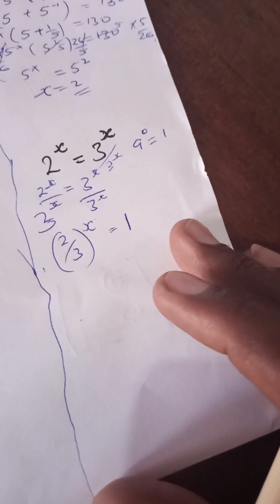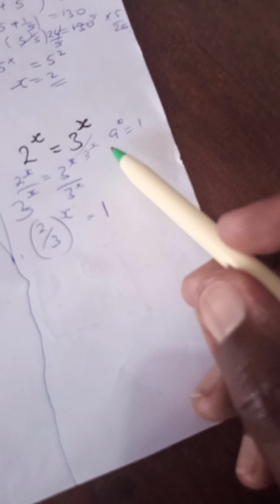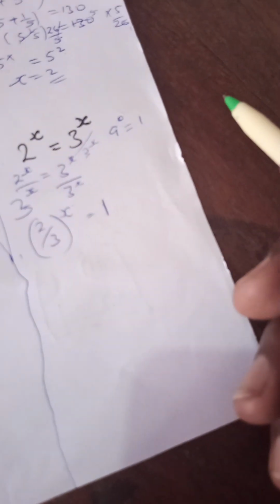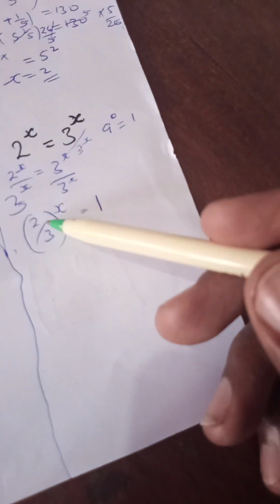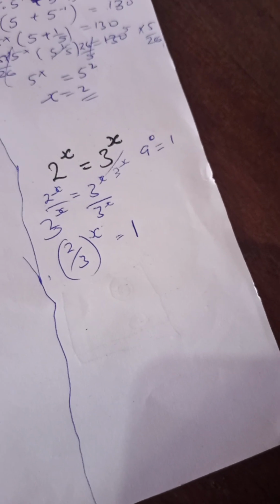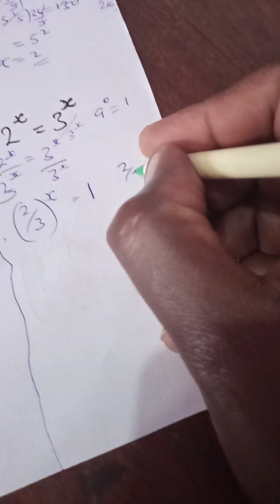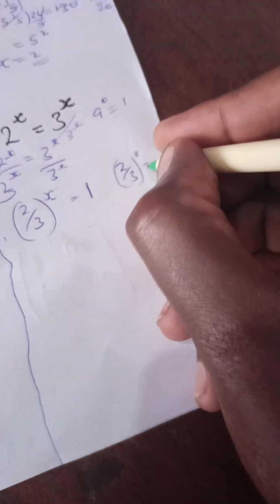Like I've said, using this rule of indices that says a raised power 0 is equal to 1, you want us to have the same base. Since our base here is 2 over 3, how do you do it? You just take 2 over 3 into bracket 0, which is 1.